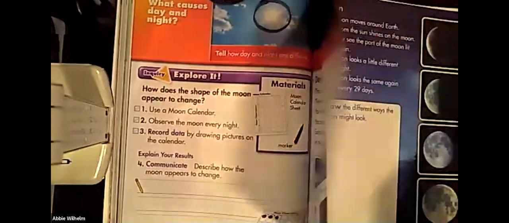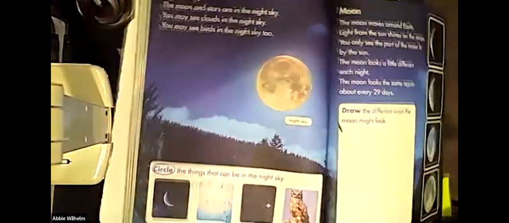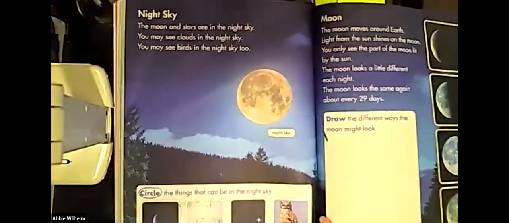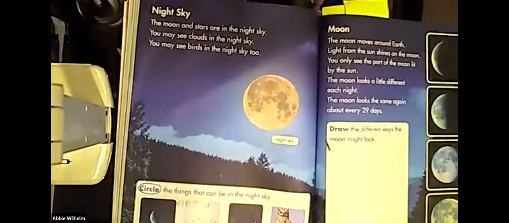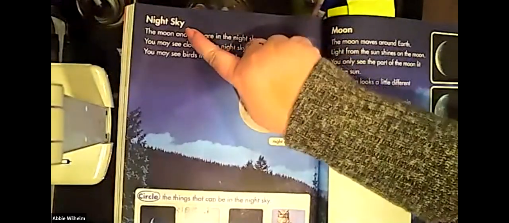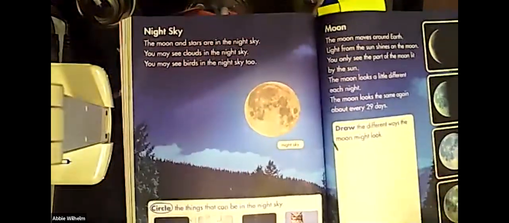C-L-O-U-D-S, clouds. If you need a minute, go ahead and pause. Otherwise, I'm going to turn to the next page. Page 120. Look at that beautiful picture, looking marvelous. We're going to learn all about the, you guessed it, night sky.